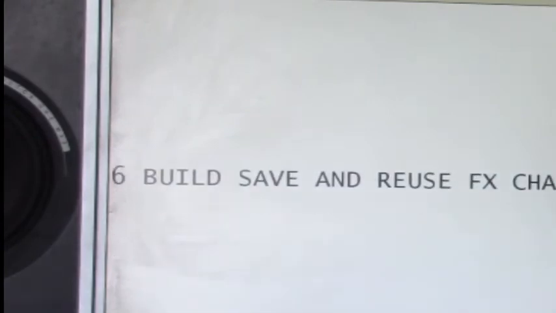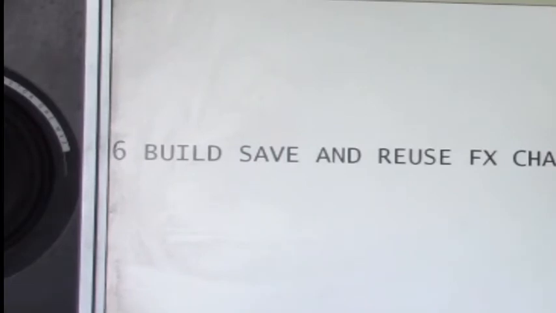That's helpful. And the last thing really is to build and to reuse effects chains when you're making a track. It's really important that whatever effects chains you make, you save them. Always save your effects chains and make sure that you reuse them, because they're so useful.